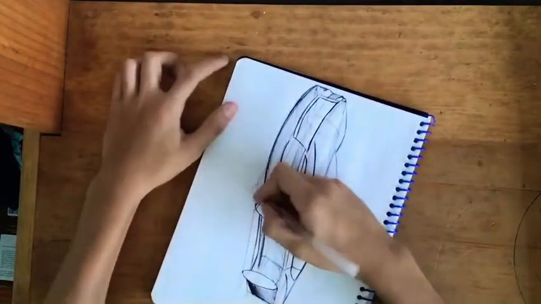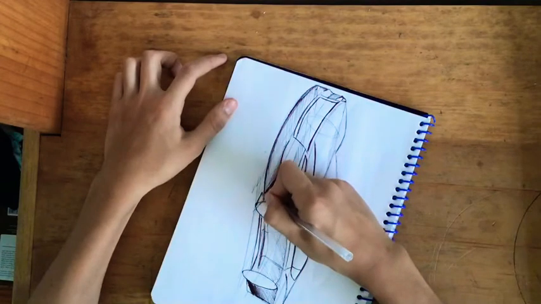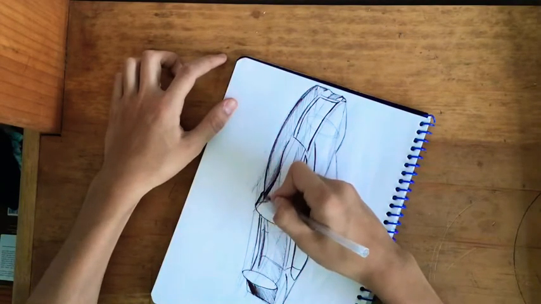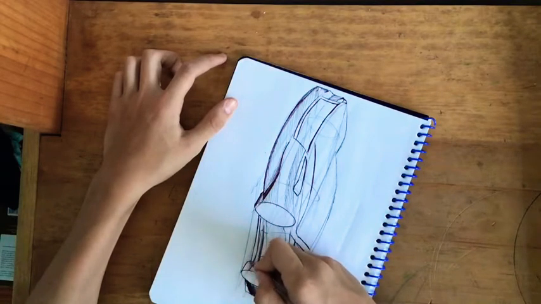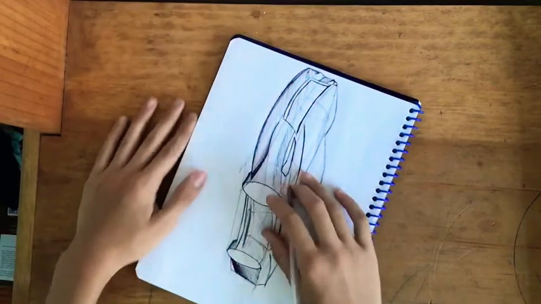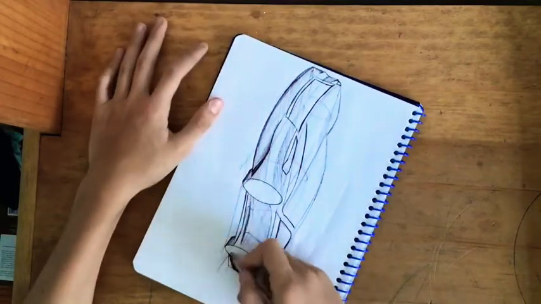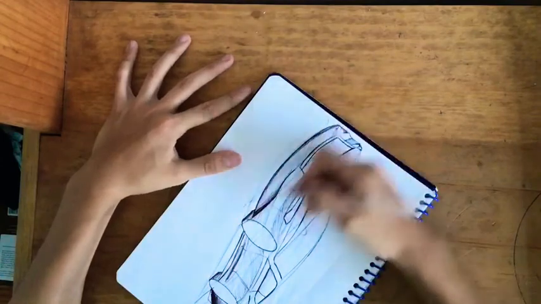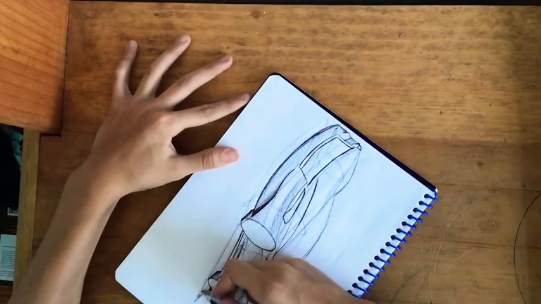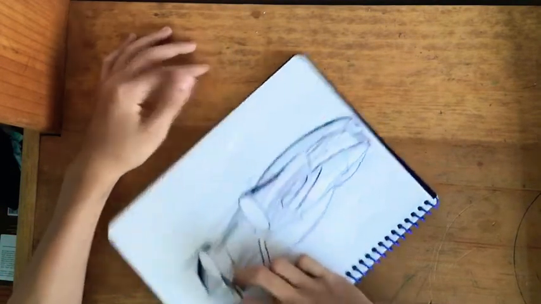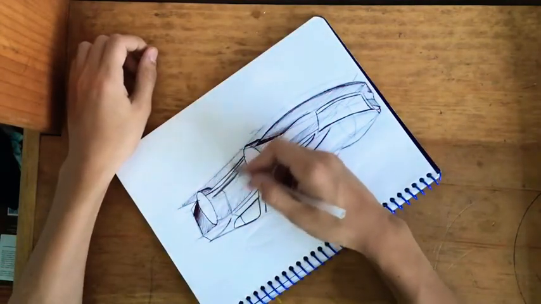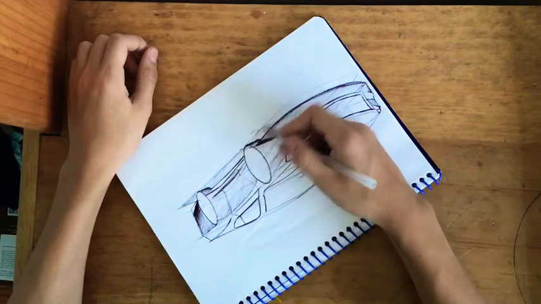Another key to making this sketch look like it's really a three-dimensional object is adding a ground shadow, which I'm gonna add right now. You can make it with some hatching, just like that, or cross hatching if you wanted to.